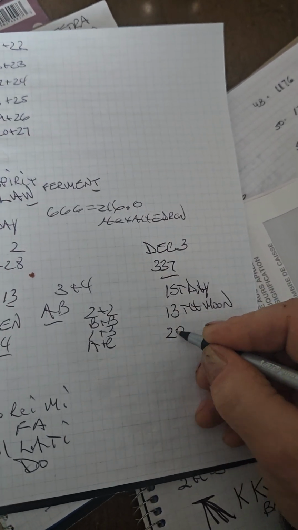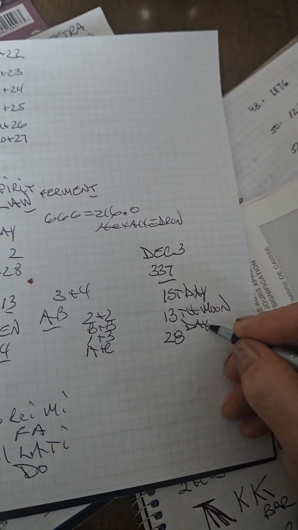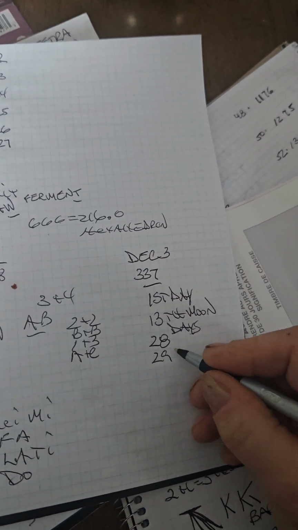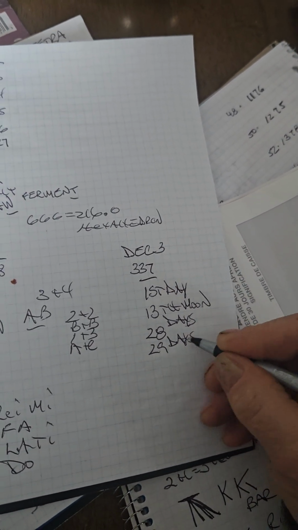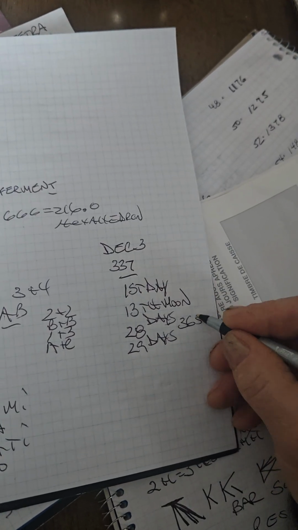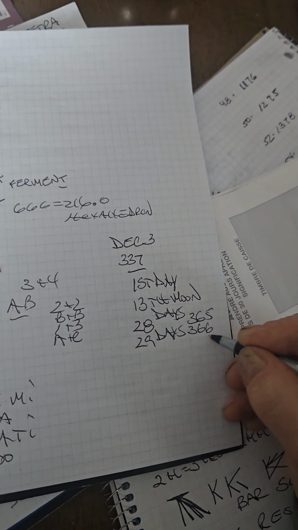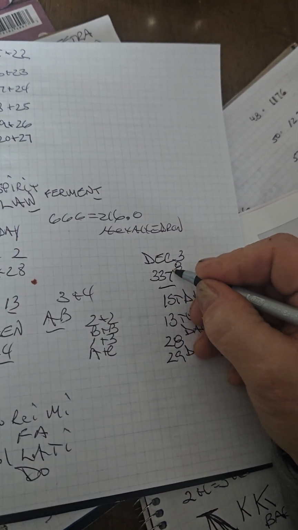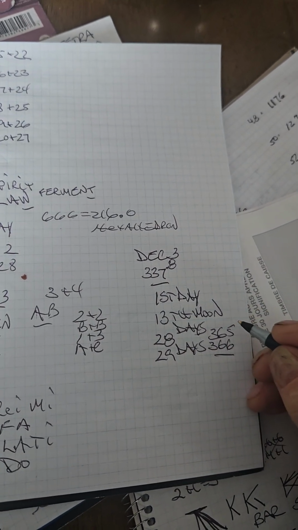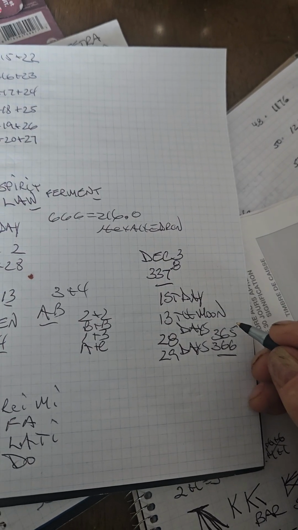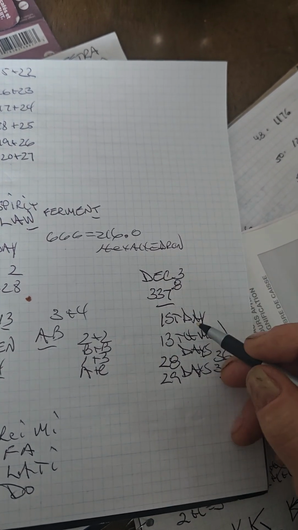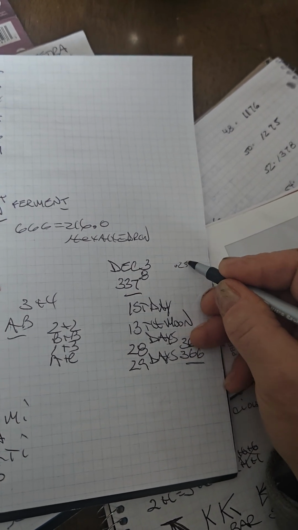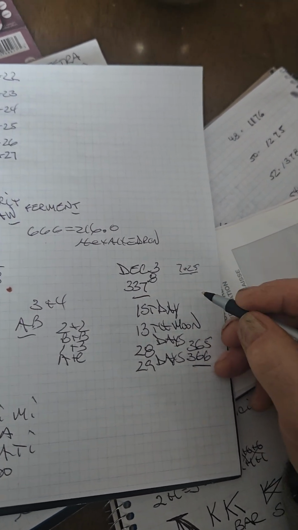There are 28 days and there are 29 days, depending on if it's the 365th or the 366th day. If you break it into quarters, it'd be broken up into 0.25 of 7.25.